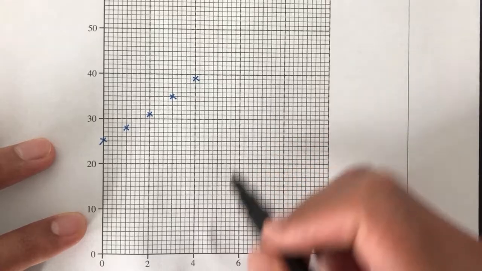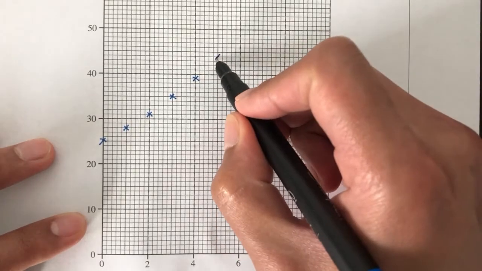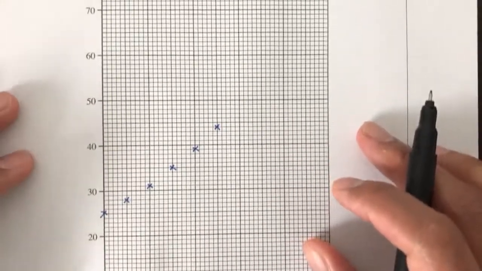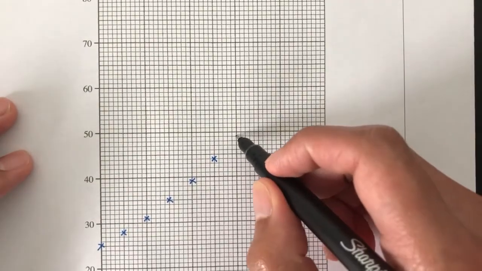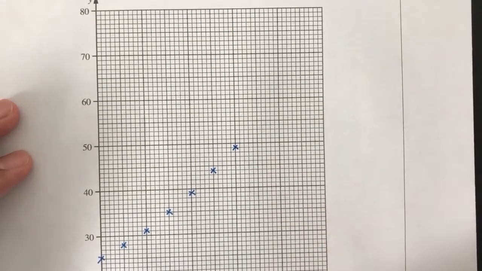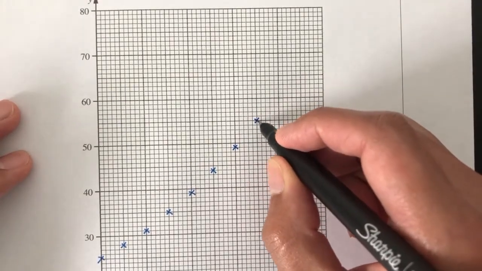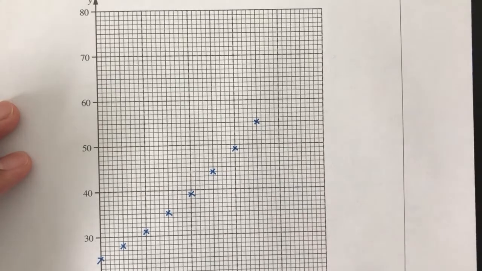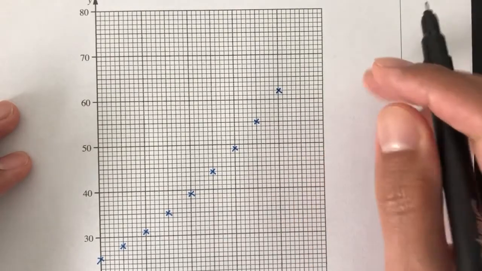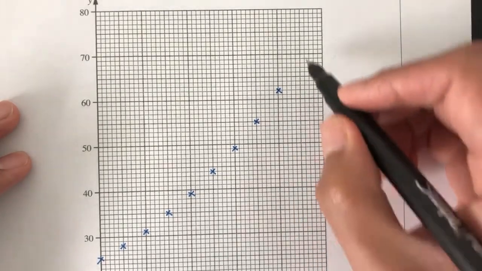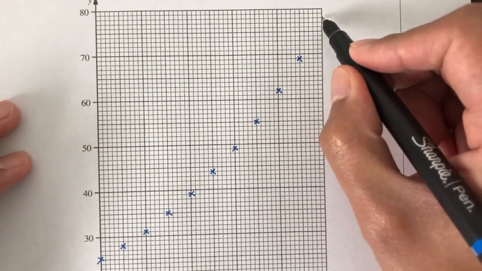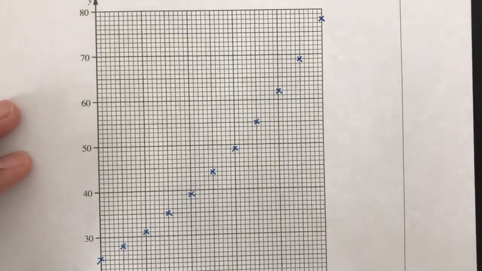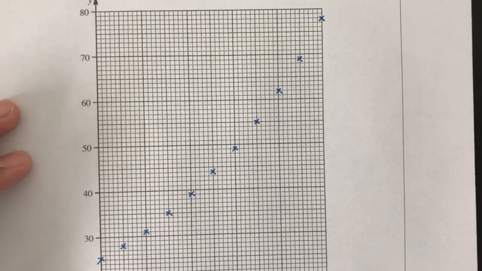And then we have 5, 54 will be here. Then we have 6, 49. So 6, 49 will be here. 7, 55 at this point. Then we have 8, 62 right here. 9, 69 will be here. And the last one is 10, 78 will be here. Now you have to try your best and join all the points by a smooth curve. So let's try that.